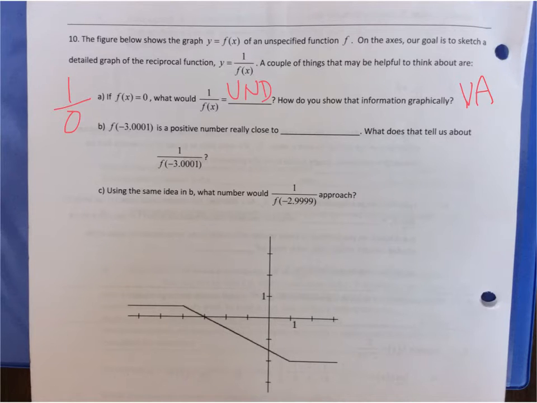So where is the function value equal to 0? The original function is 0 at the point x equals negative 3, and the vertical asymptote would then go through x equals negative 3.